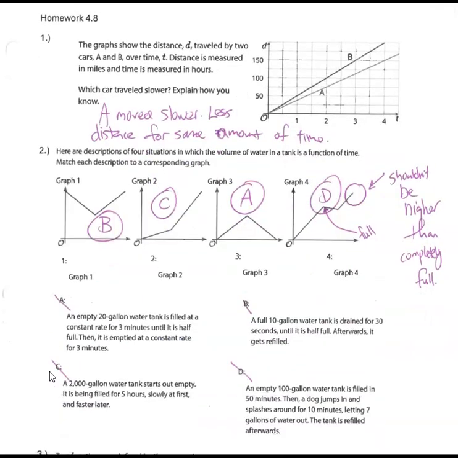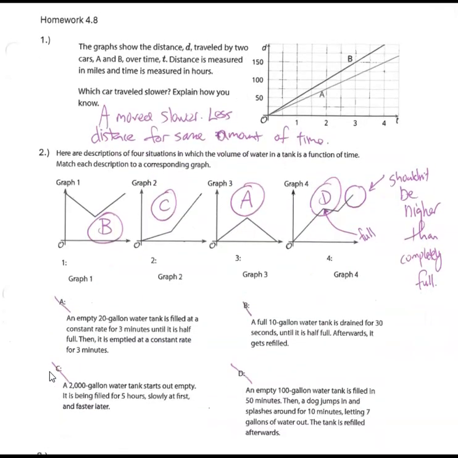Now let's take a peek at the homework. The homework says the graph shows the distance D traveled by 2 cars, A and B, over time. Distance is measured in miles and time is measured in hours. Which car traveled slower? Well, I said A traveled slower, and the reason why is that less distance was covered over the same amount of time. If you look at, let's say, 2 hours, car A went fewer miles than car B did, and the only way that's possible is that the miles per hour for B was faster than A. So that was my answer on that one.